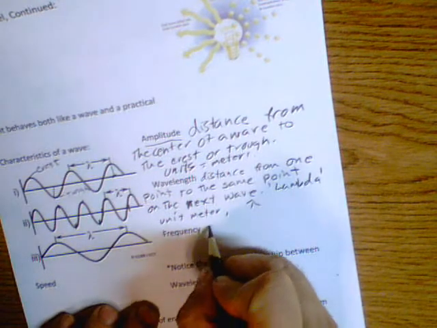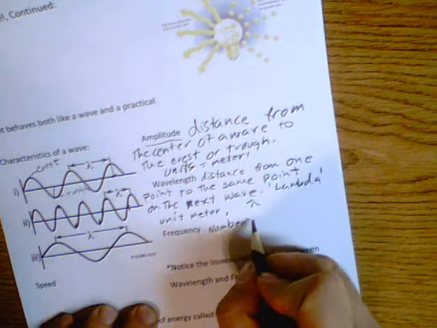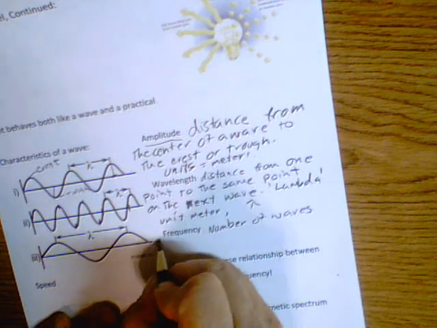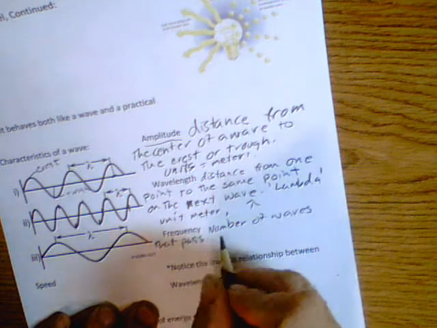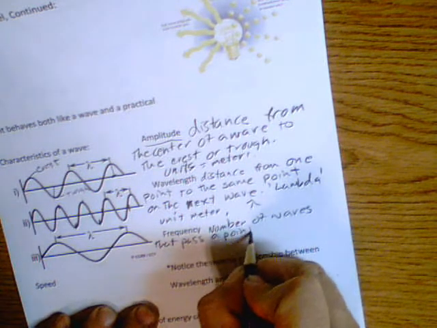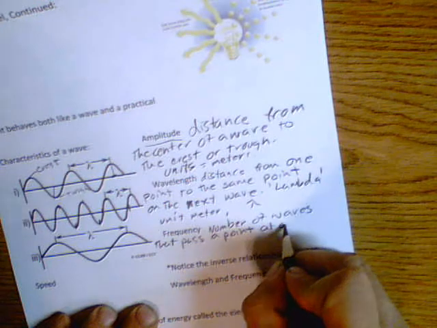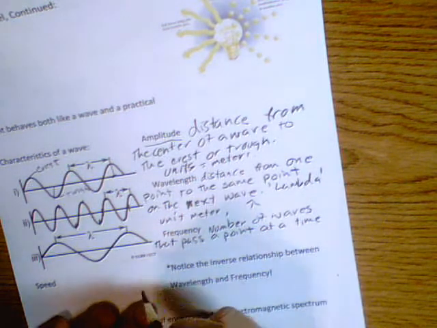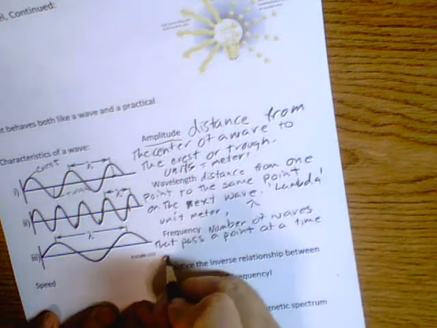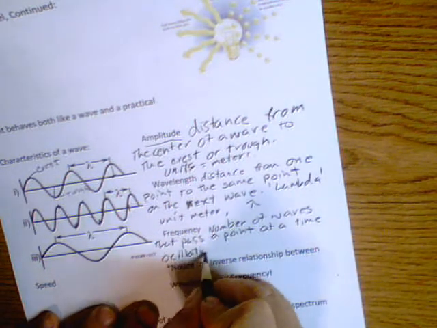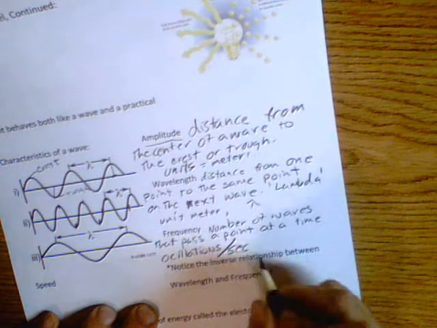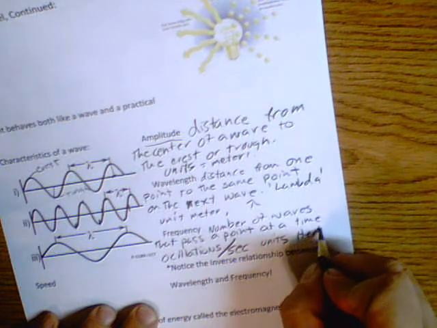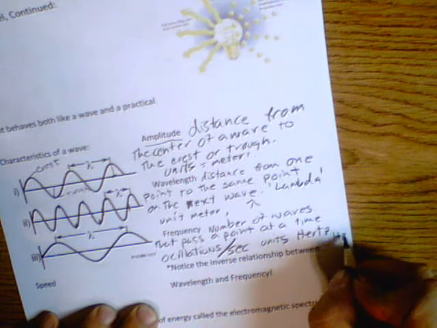Frequency is the number of waves that pass a point at a time, and that time has been seconds. So you could think of it as oscillations per second, and the units are hertz, which is just Hz.